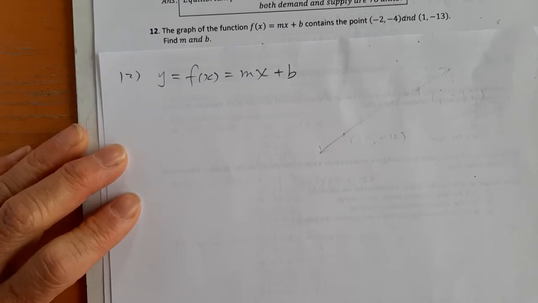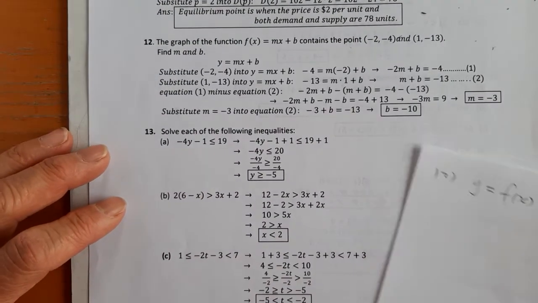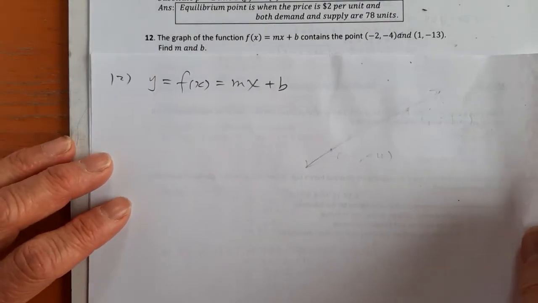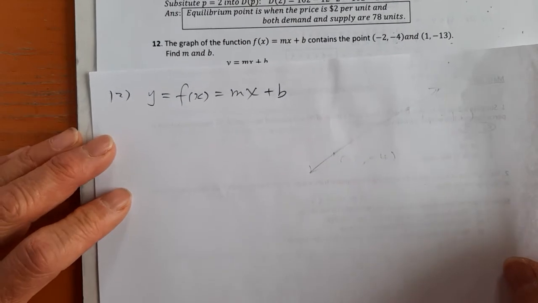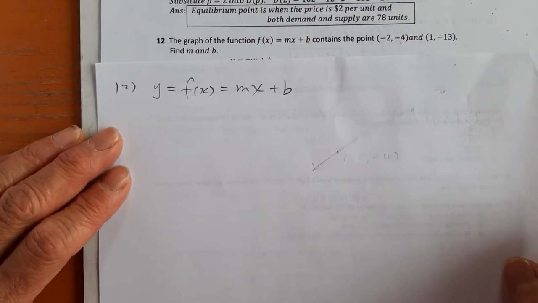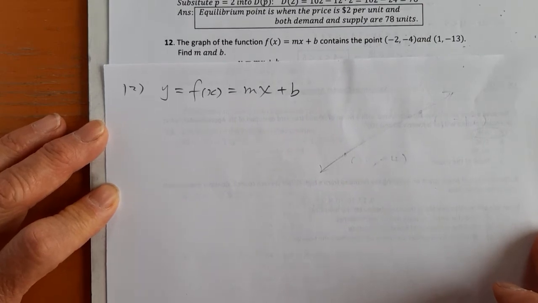You can use the slope formula. There are two ways to do it. Or you can use a linear system. Since this is the chapter where we learn how to solve a linear system, we can do it by linear system.